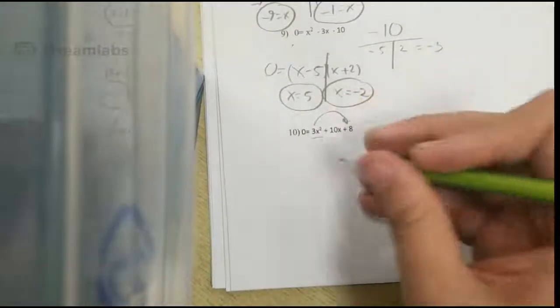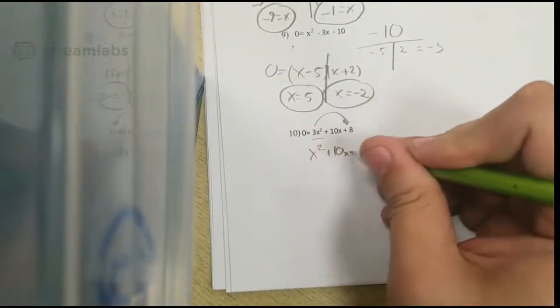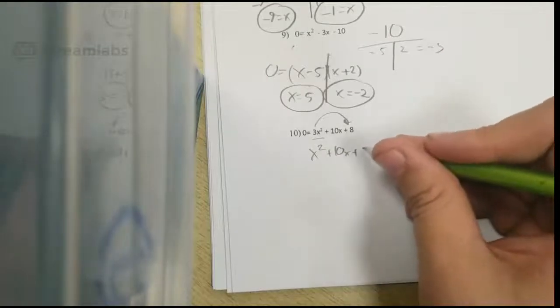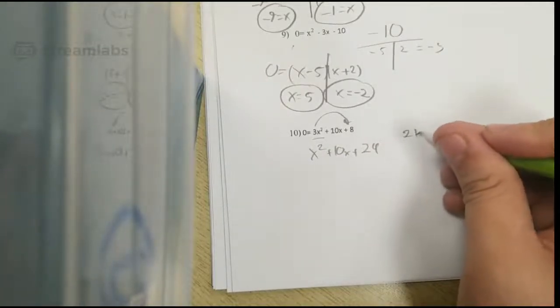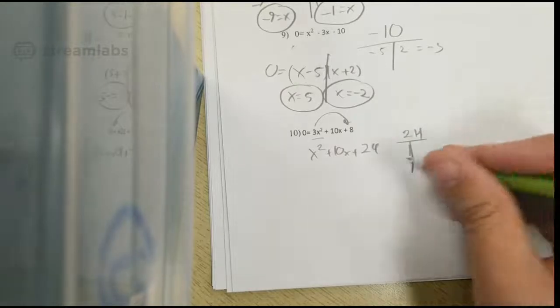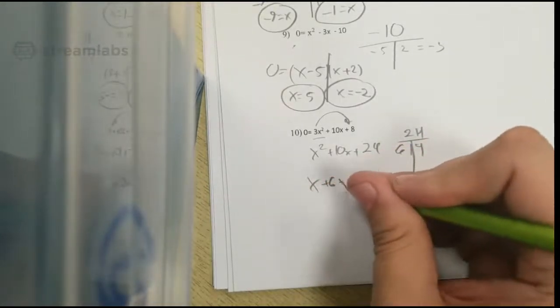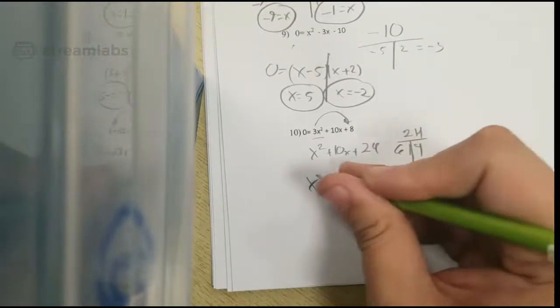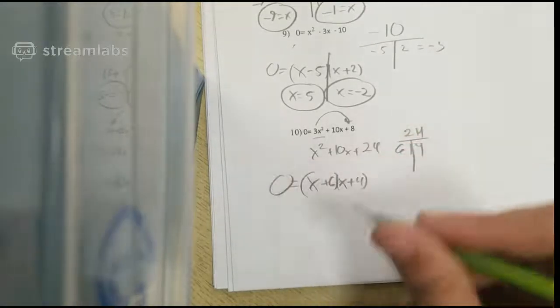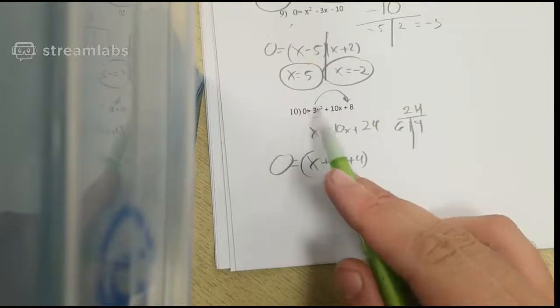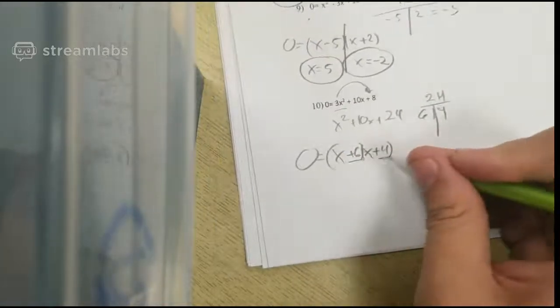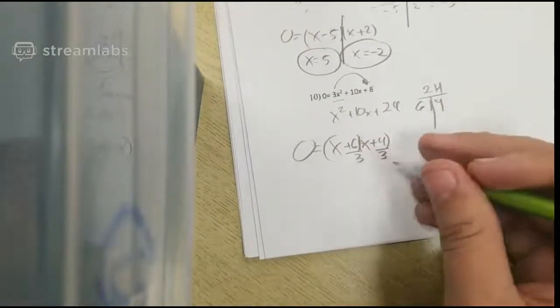All right, slide and divide again. X squared plus 10x plus 8 plus 24. What multiplies to 24 that adds up to 10? Oh, man, what is it? 6 and 4. Wow. So x plus 6, x plus 4 equals 0. But no. You got to divide. You slide. You got to divide. And you're going to have to slide again.